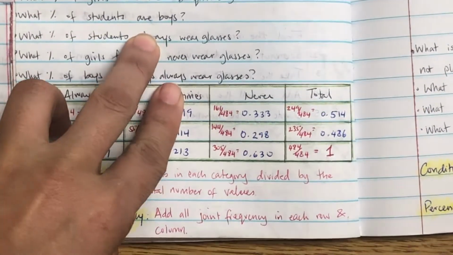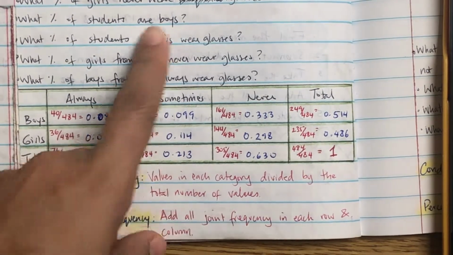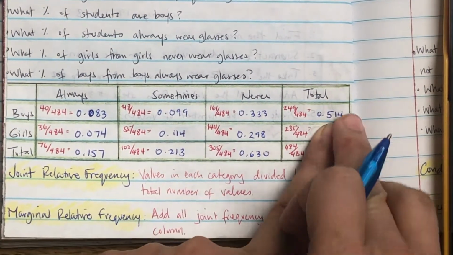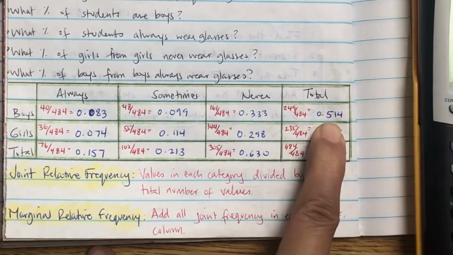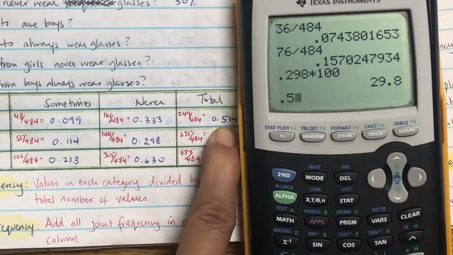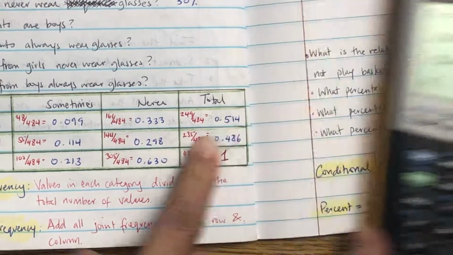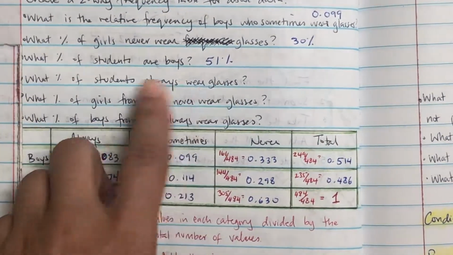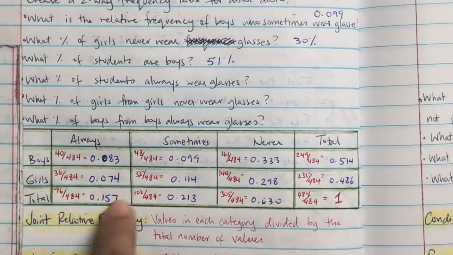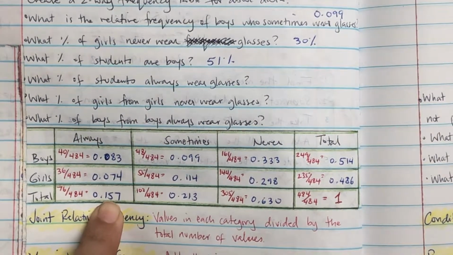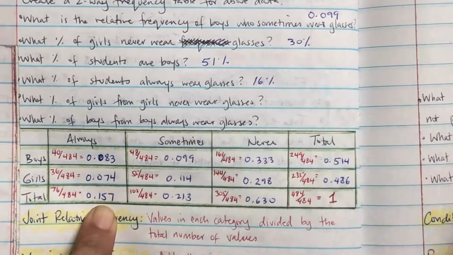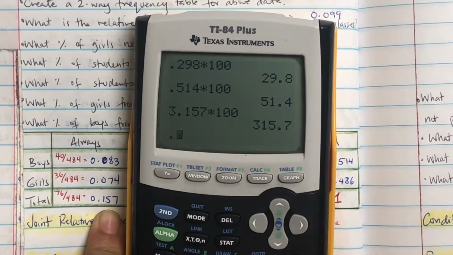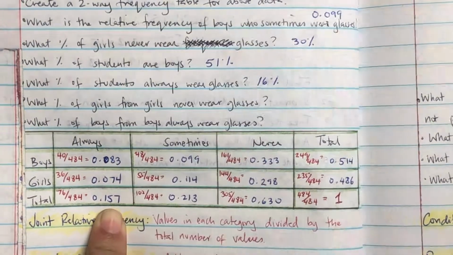All right, what percentage of students are boys? So you go boys, whether it's always, sometimes, or never, the total. What percentage of that are boys? Again, you just take that joint and multiply it by 100. So 51%. What percentage of students always wear glasses? You go to always wear glasses, the total, whether boys or girls, doesn't matter, and multiply that by 100. So when you're dealing with percent, it is what you want divided by the total times 100. So it's going to be 16%.